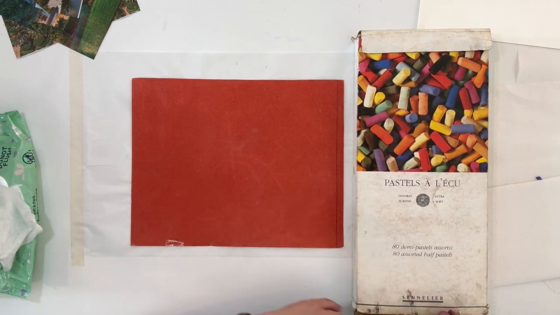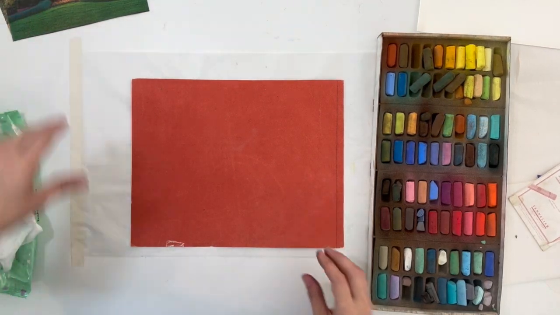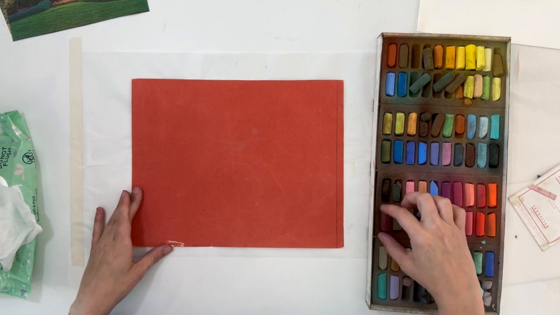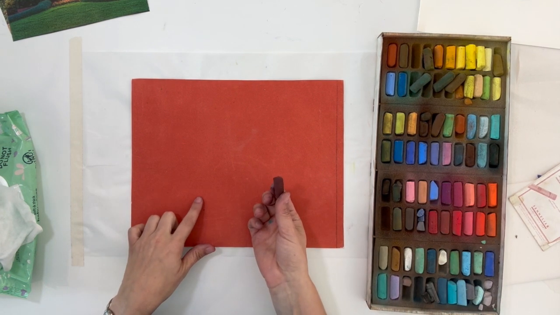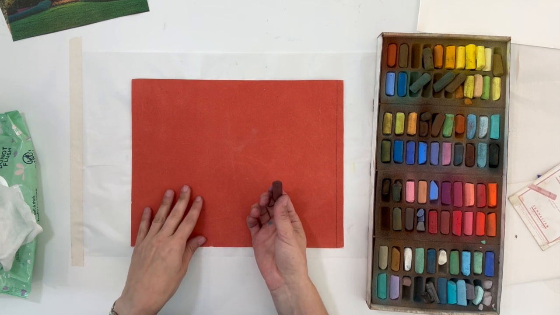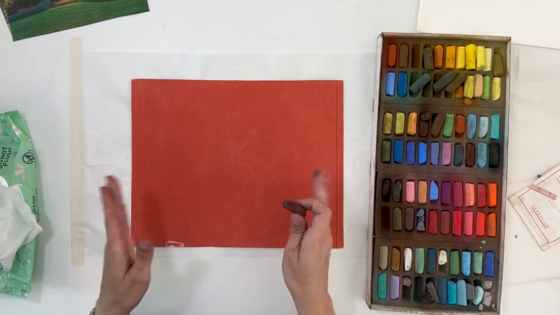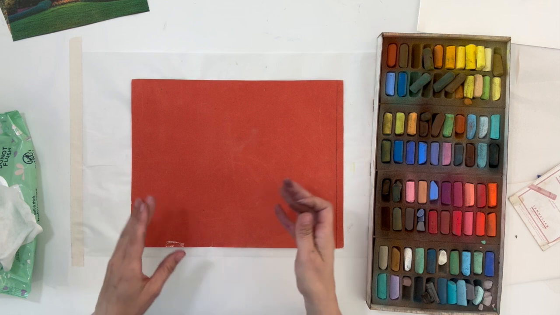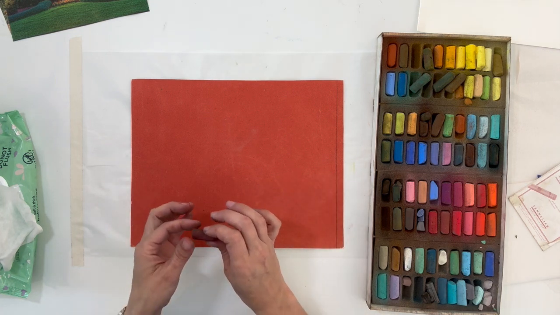So let's get started. The way that I like to begin is by taking one of the darker colors. So I'm going to get a shade darker than the paper. And again, you don't need to worry about this color being too overpowering because these pastels are really going to cover this. You're just going to have some of that beautiful burnt sienna peeking through, and it gives the painting almost like a golden quality.